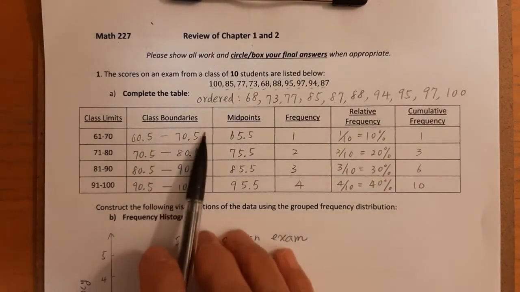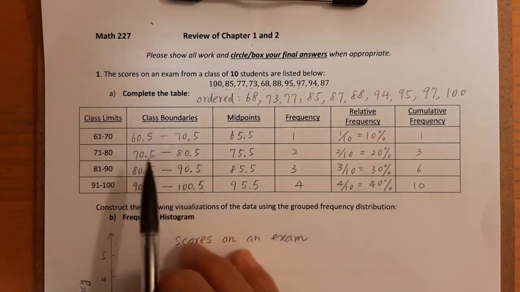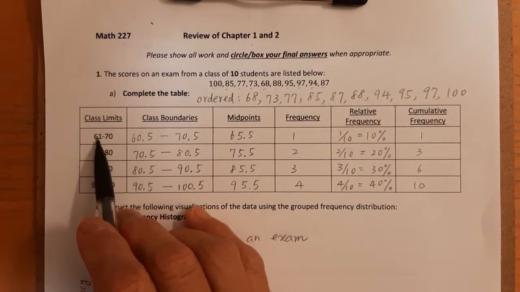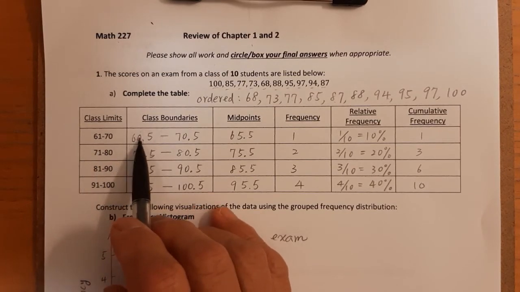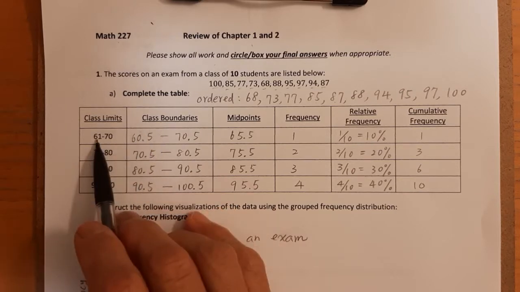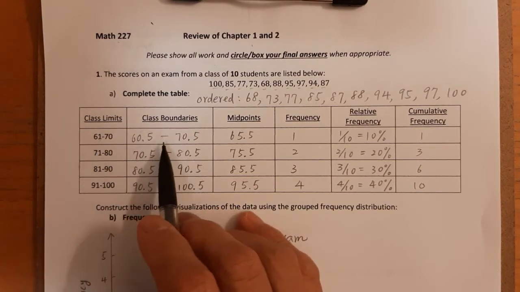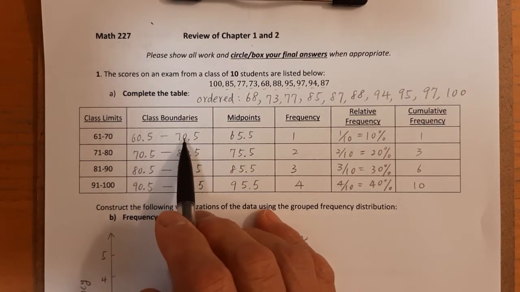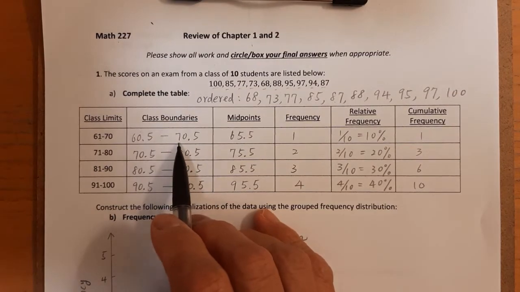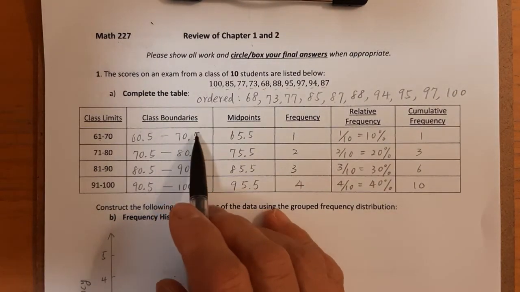This is a class boundary because after rounding, 5 or more than 5 rounds up, you get 61. Any number more than 60.5, you round up and you get 61, up to 70.5, but not including the upper boundary 70.5.